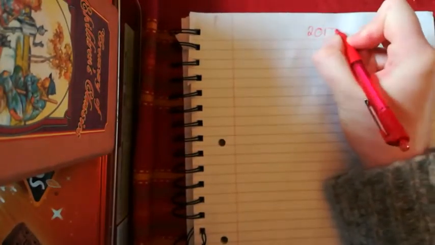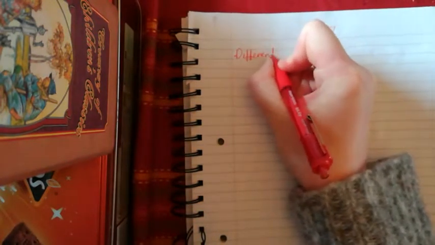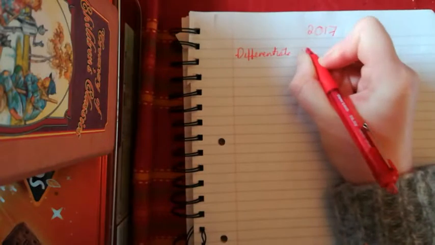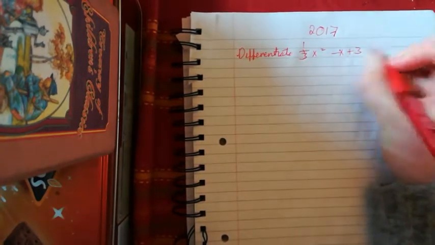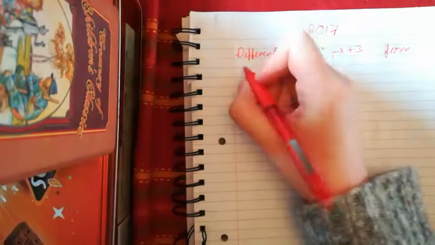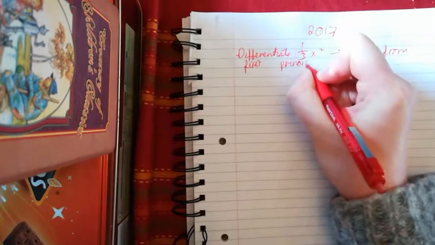So today we're going to do the 2017 question that came up, and it says: differentiate 1 over 3 x squared minus x plus 3 from first principles with respect to x.